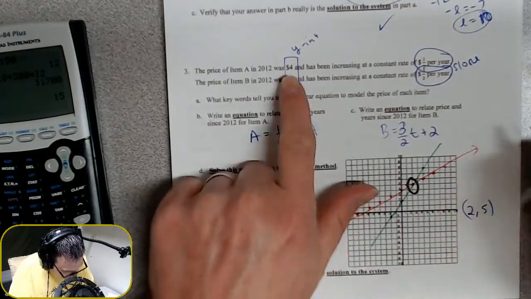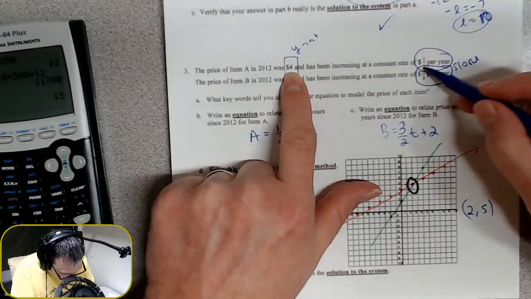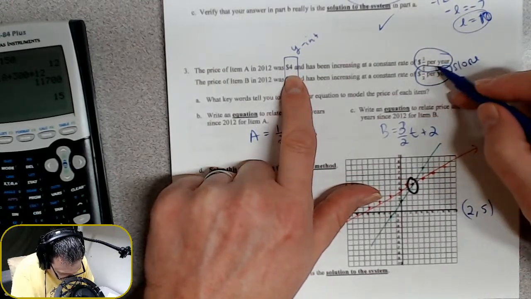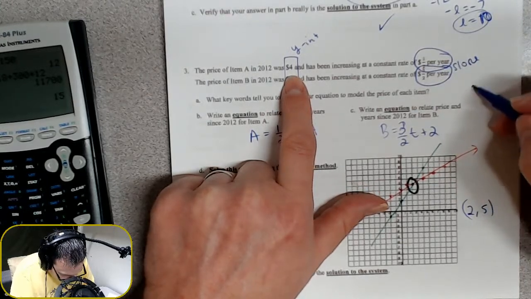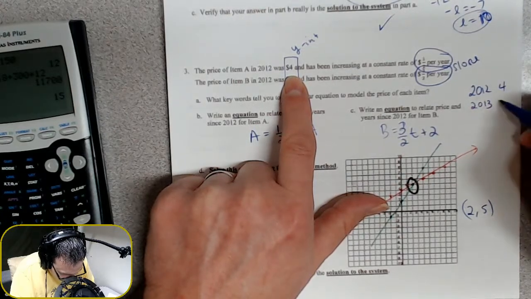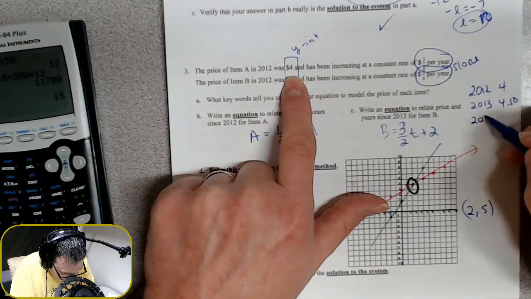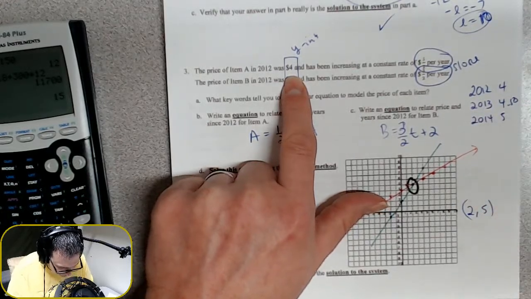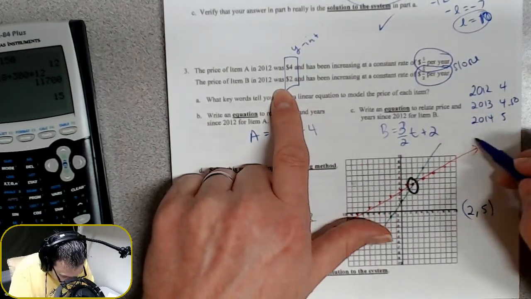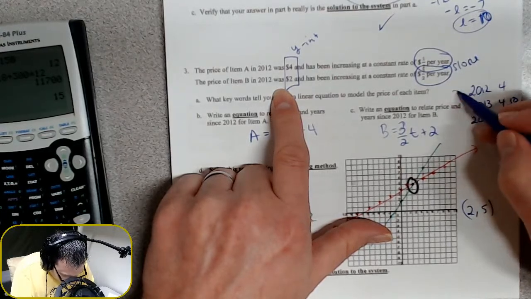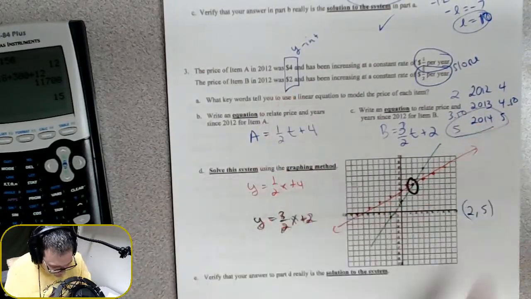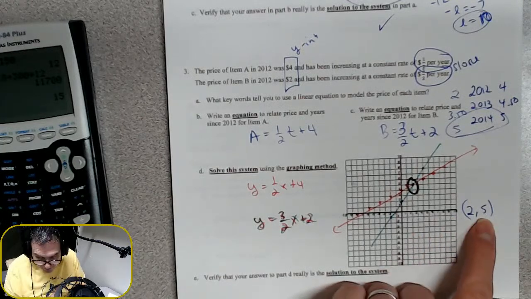Let's double check. If it starts at $4 and increases 50 cents per year, let's verify this. So year 2012, this one should be $4. 2013, $4.50. 2014, $5. And let's check the other one. Starts off at $2 and increasing $1.50 every year. $2, $1.50 is $3.50. Another $1.50 is $5. Yes, after 2 years, the price will be $5.